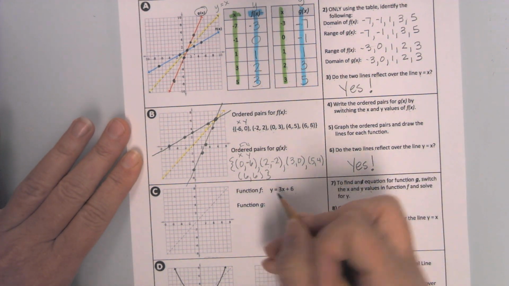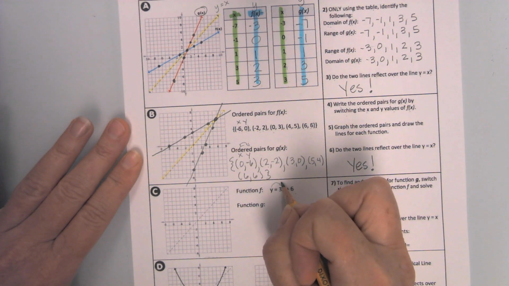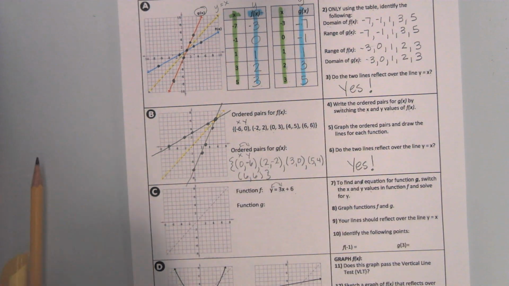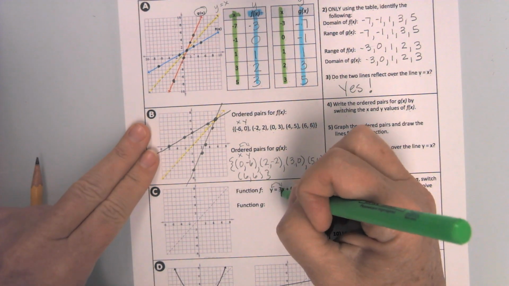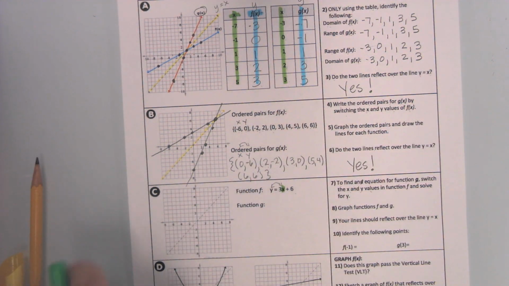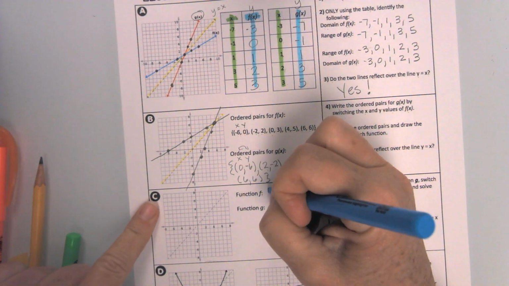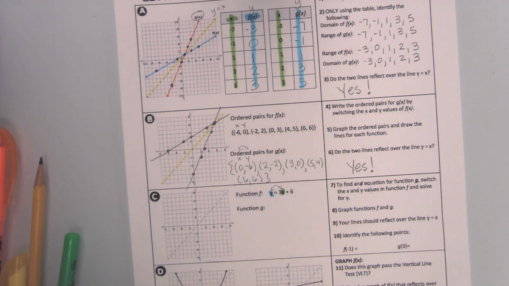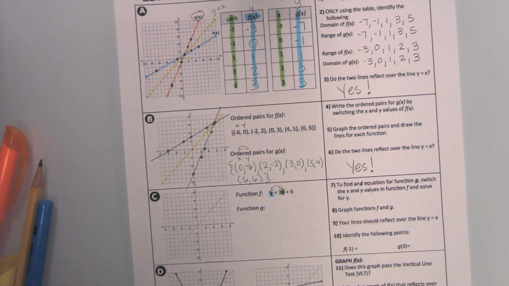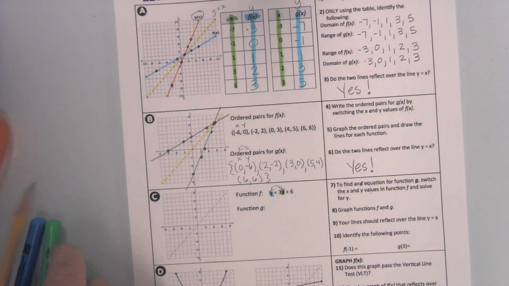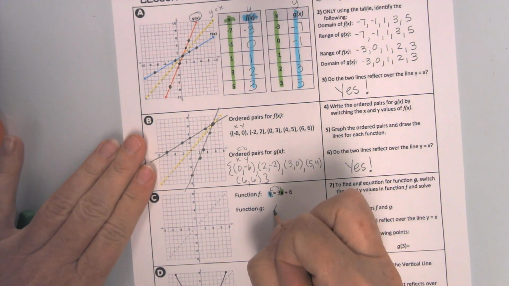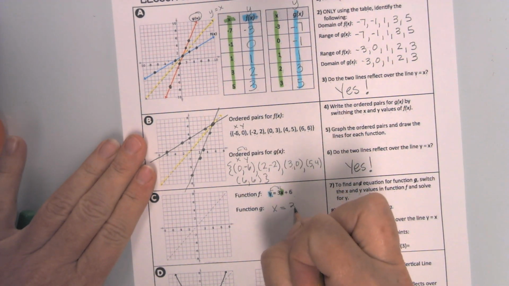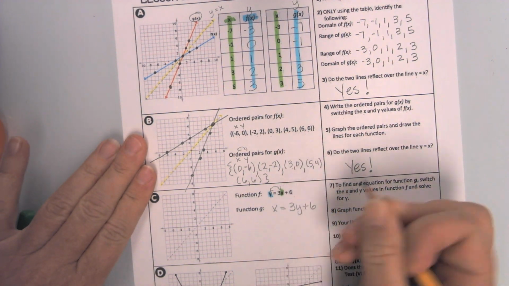They want us to flip the x and y values. So I am going to take my domain and flip it with my range. In order to do that, I am going to write x equals 3y plus 6.